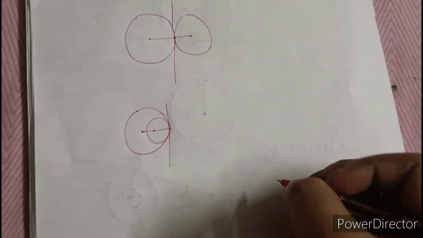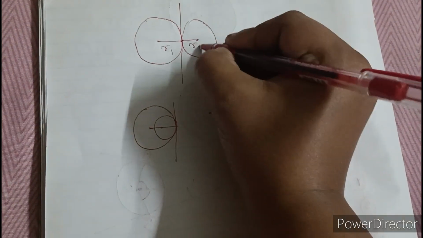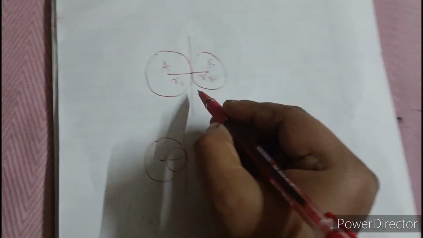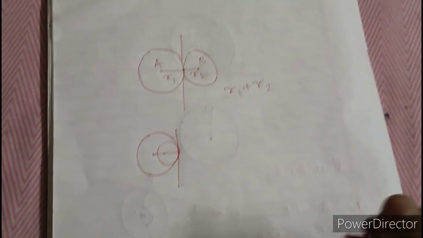Now one more thing you should know. In this case, if this radius is r1 and here it is r2, and suppose this is A and this is B, then the distance AB will be r1 plus r2, isn't it?